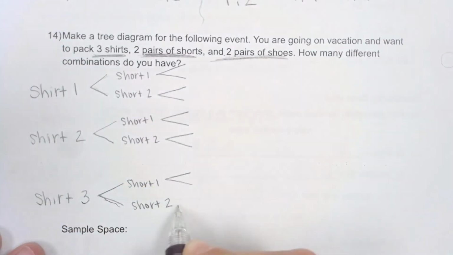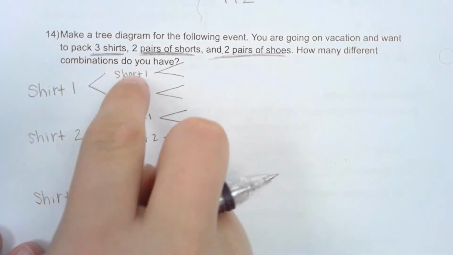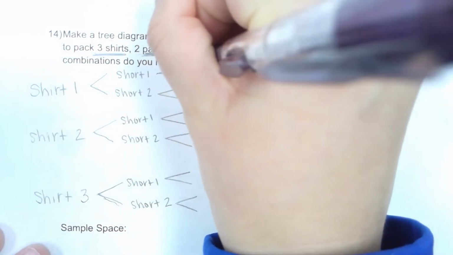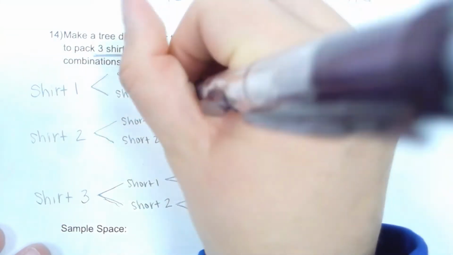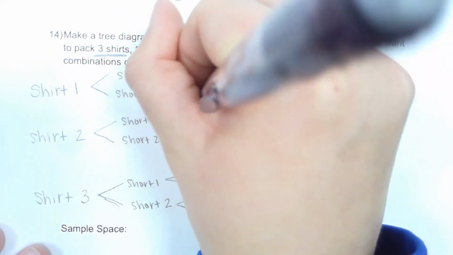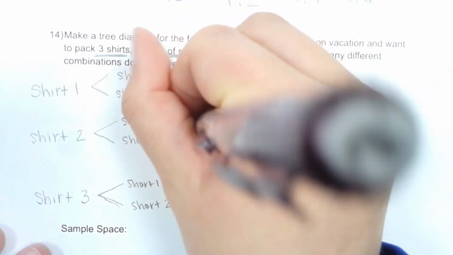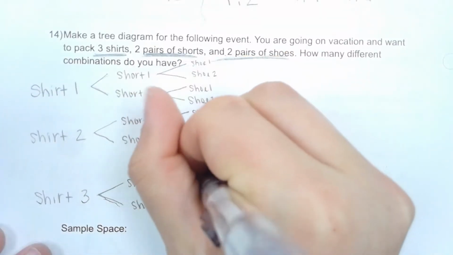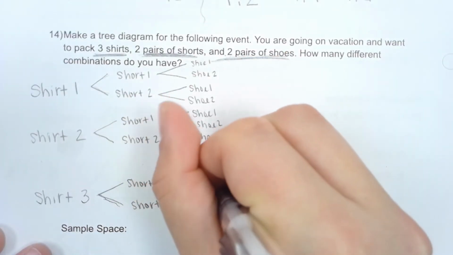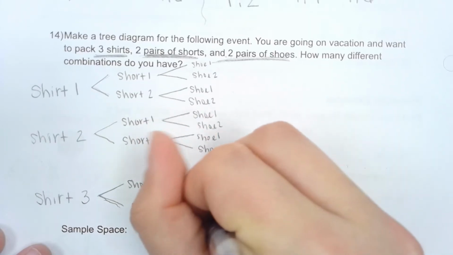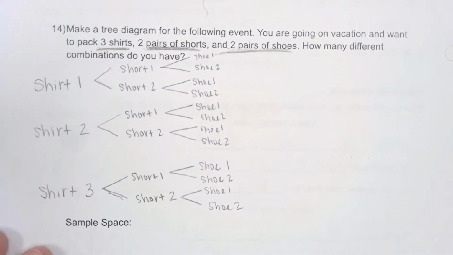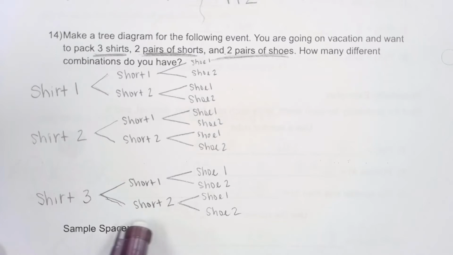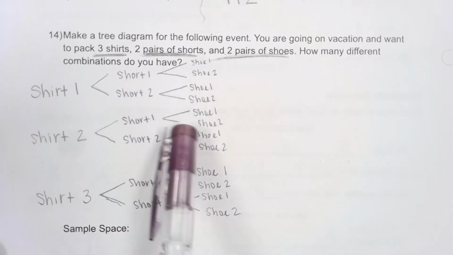So your branches are going off of each of the outcomes before them in the tree. Okay, and then again, you're just labeling them: shoe 1, shoe 2, shoe 1, shoe 2, shoe 1, shoe 2. So that when you guys get done, your tree should look something like this. So you have your 3 shirts, and then you had 2 branches going off for each pair of shorts, and then 2 more branches going off for each pair of shoes.